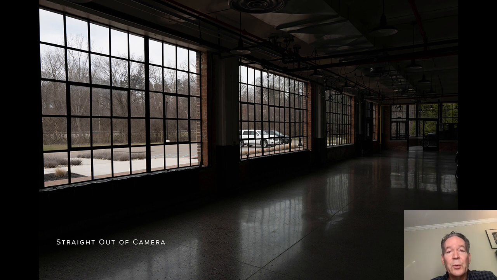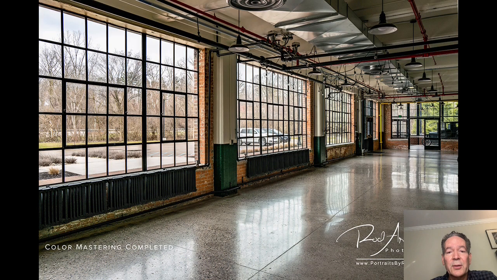Because we're shooting this as a raw image, we have a lot of data that we can work with. So when we go through the mastering process, we're able to bring up the highlights. We're able to adjust for color. We're able to really show what's going on in the interior as well as the exterior of the building. And even though this was only one exposure, we still got a pretty decent result.